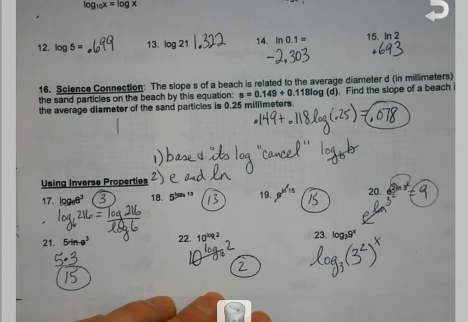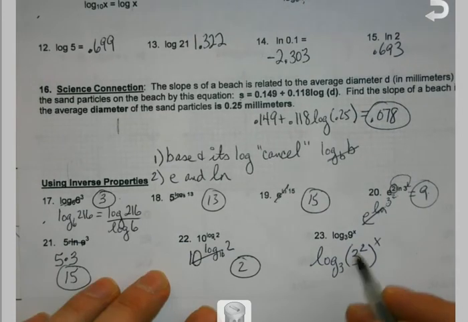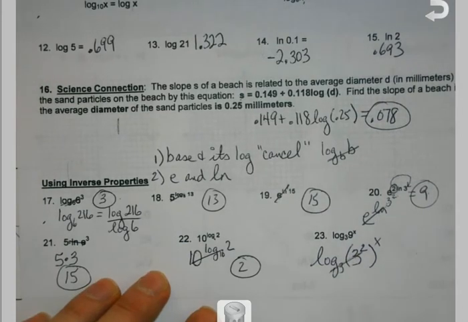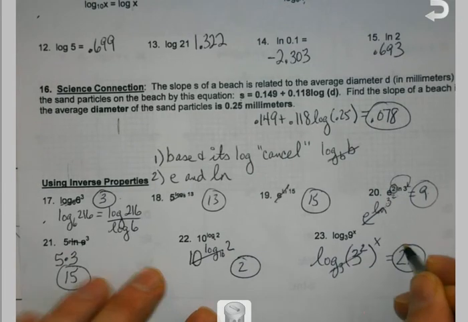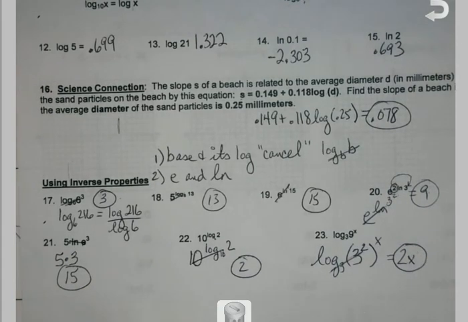Ooh. 9 is really 3 squared. Because when I turn that into 3 squared, ooh, the log 3 and the 3 cancel and just leave me what's left in the exponents.